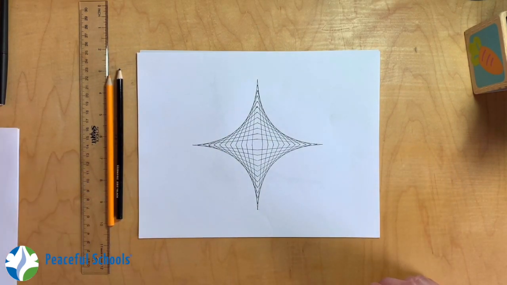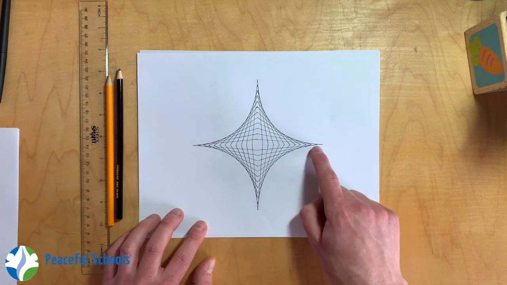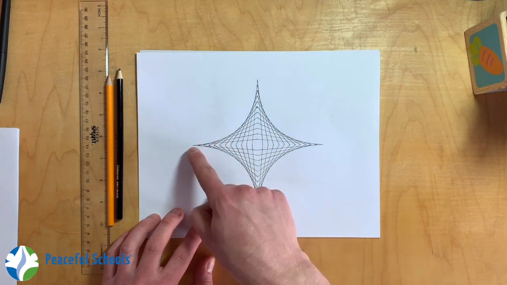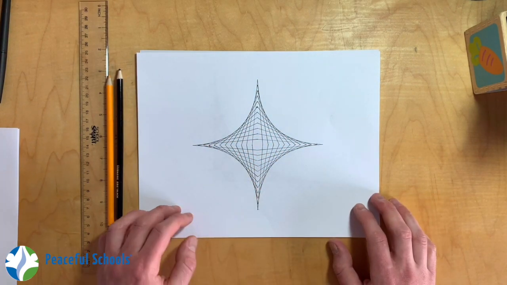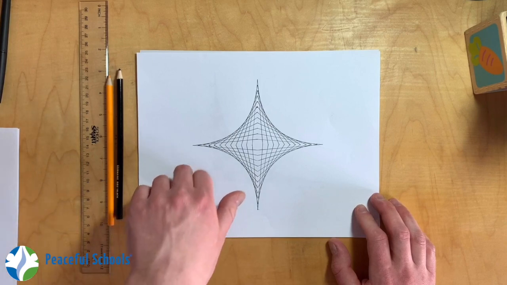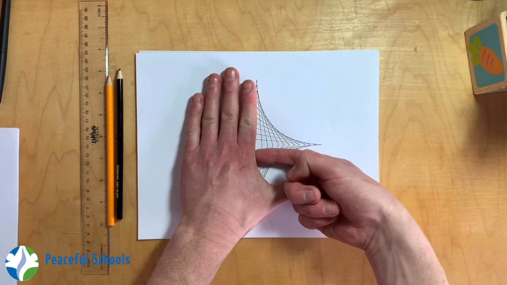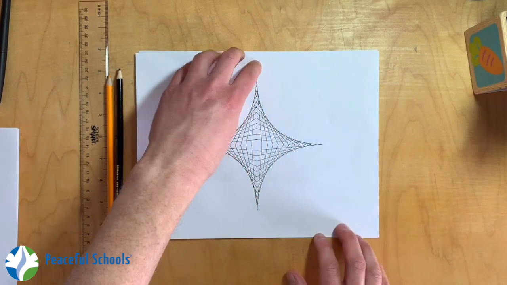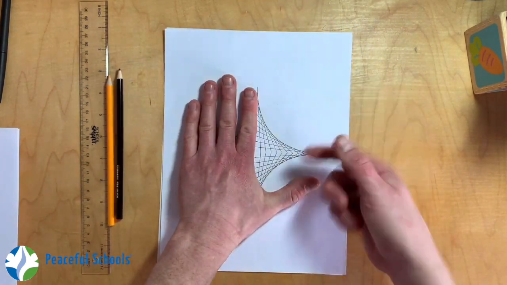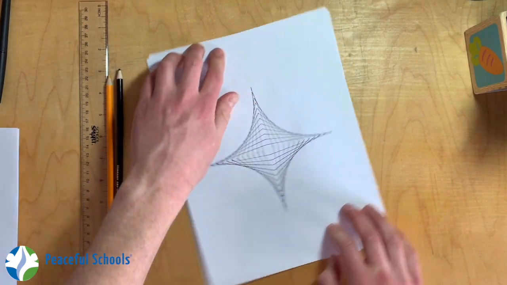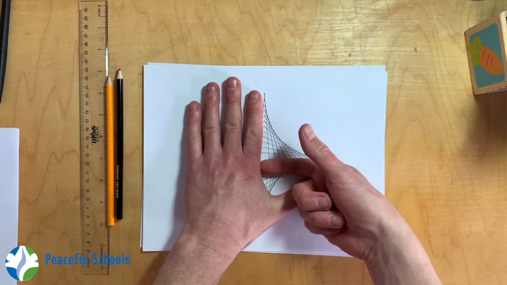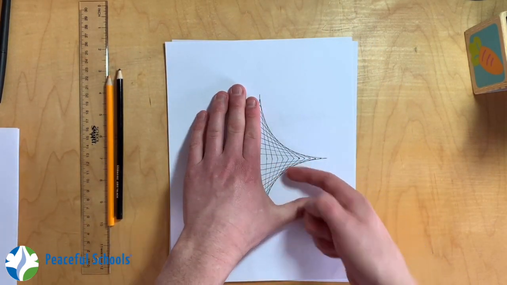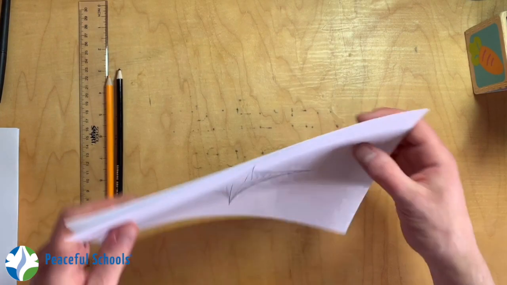What happened here is 4 parabolic curves were created back to back to create this star pattern. Now, if you can imagine the one we just did is right here, all you would have to do is turn the page to create another one. And eventually, you would have a star.